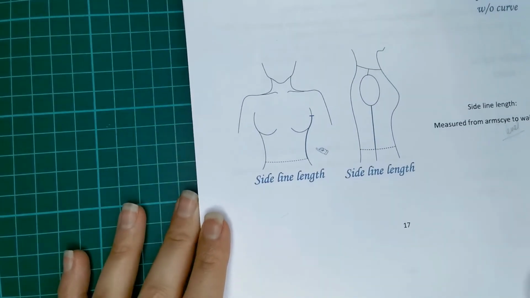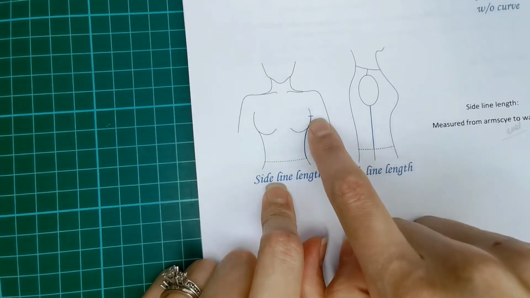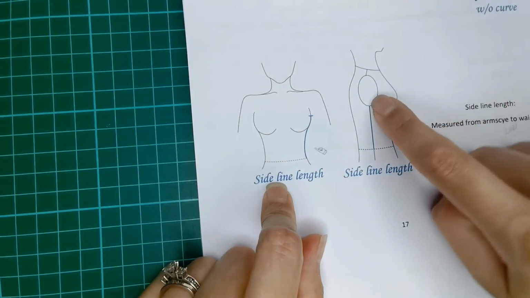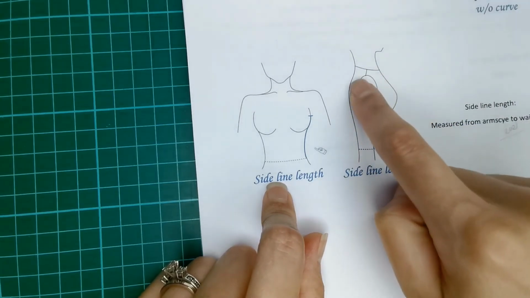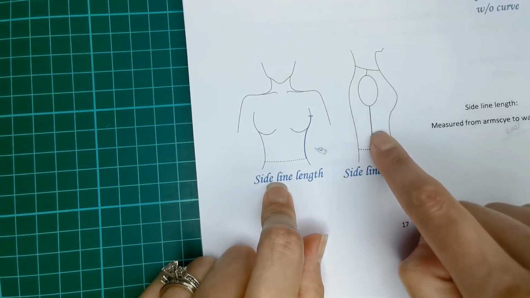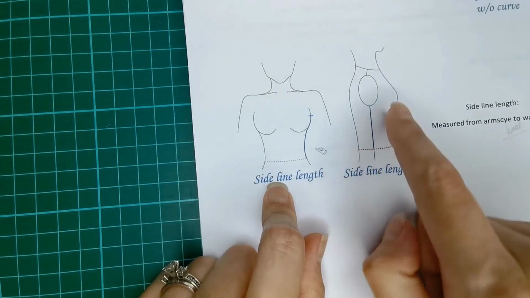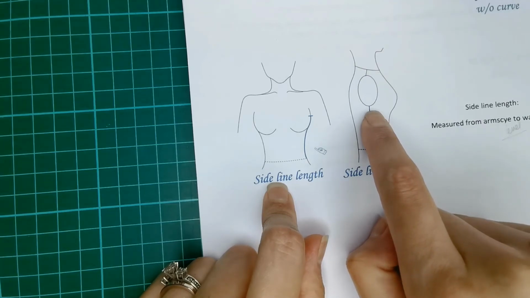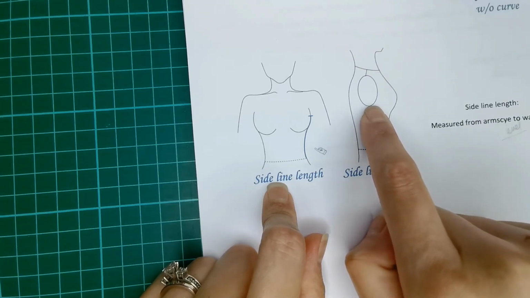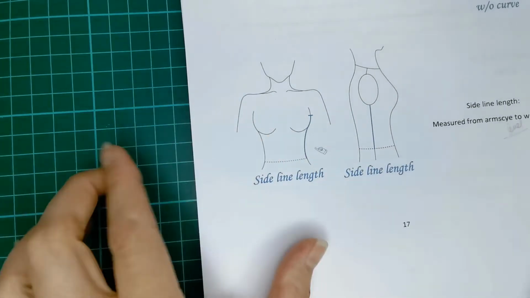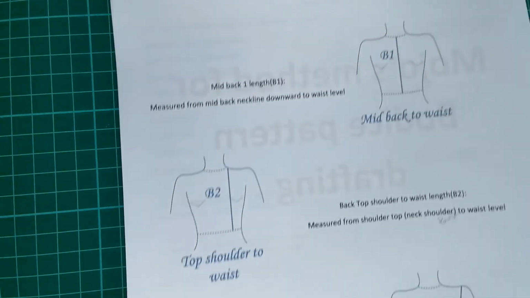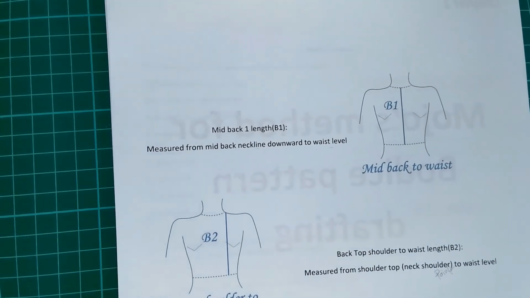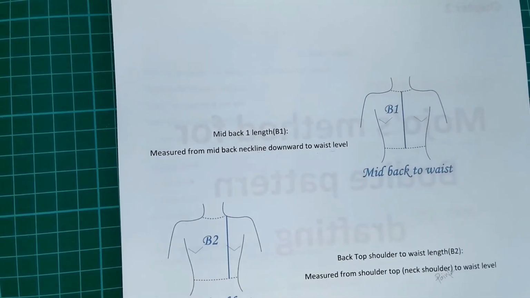And then we'll take something called the sideline length, okay? It actually starts from the end of the arm sky, where the arm sky ends here, until the waistline, okay? Don't try to go below the arm sky, okay? Just try to reach the arm sky as close as possible, all right? Okay, for the back length, I like to take 3 back lengths.